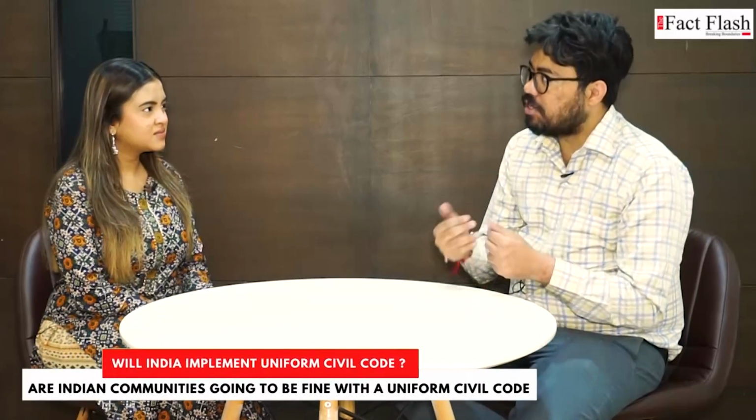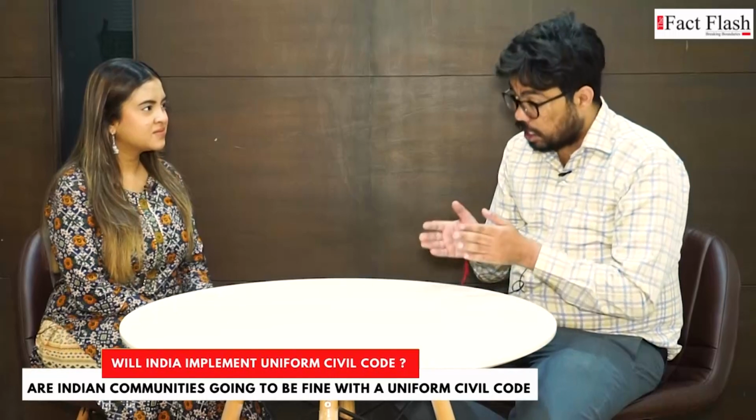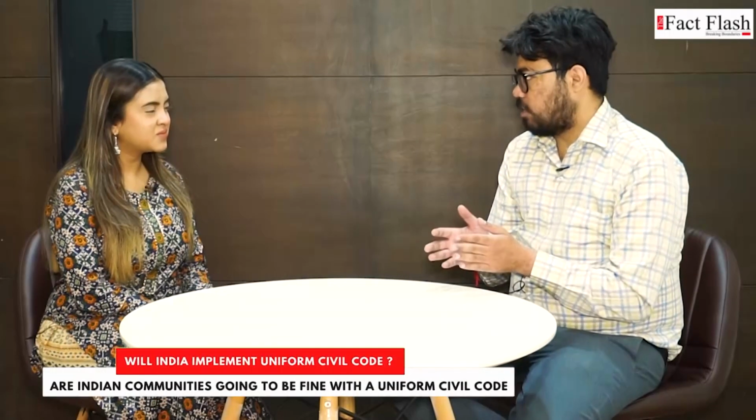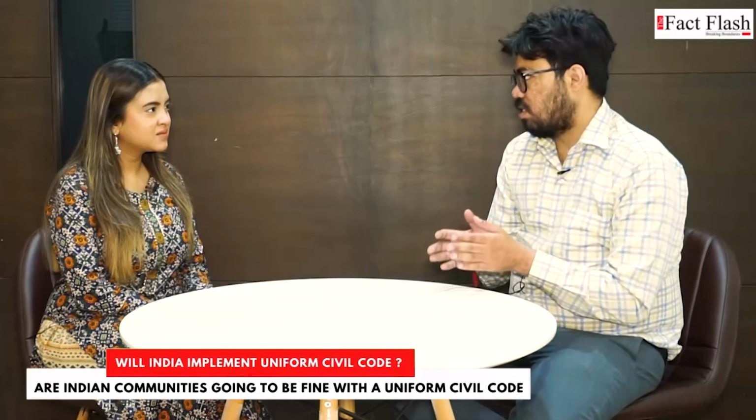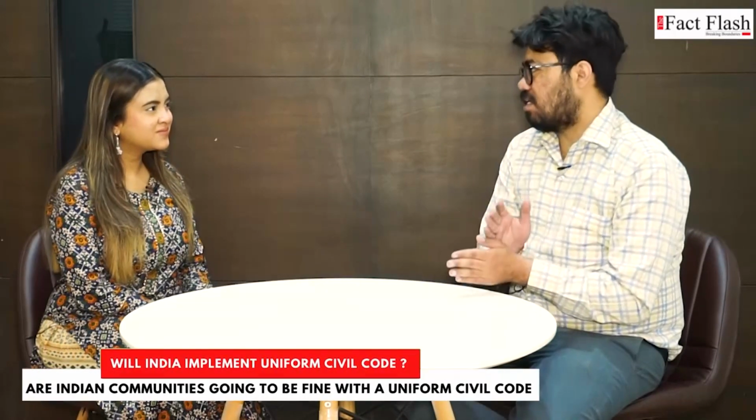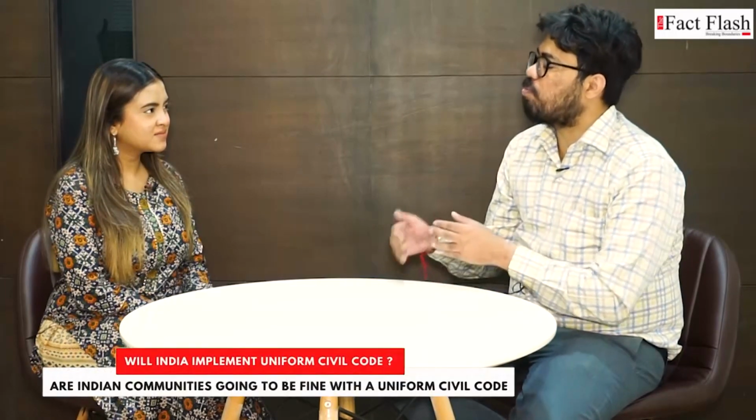Because if we make a Uniform Civil Code, then what about the personal laws they have? Then it will be a violation of Article 25, and that is why this is the fundamental debate which is growing. It is contradicting Article 25, which says that every religion has the right to follow its own practice.